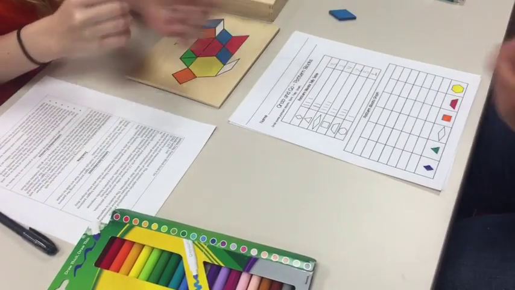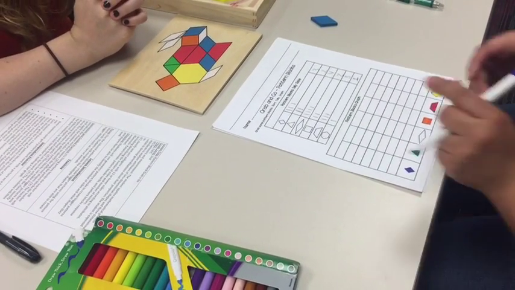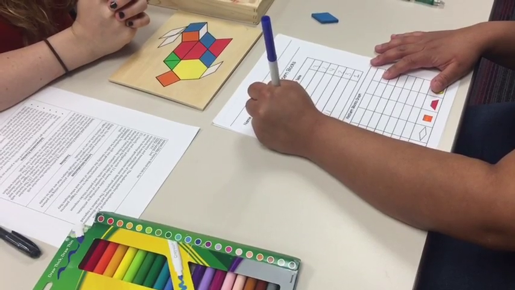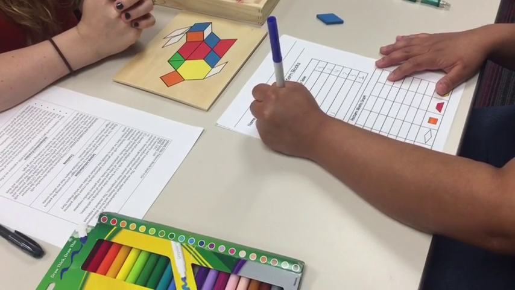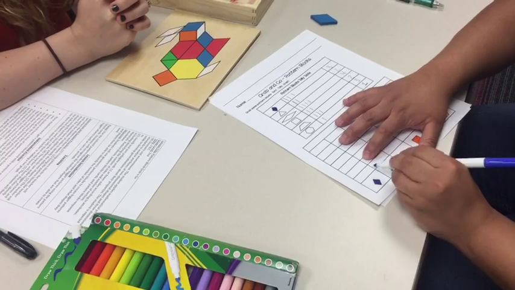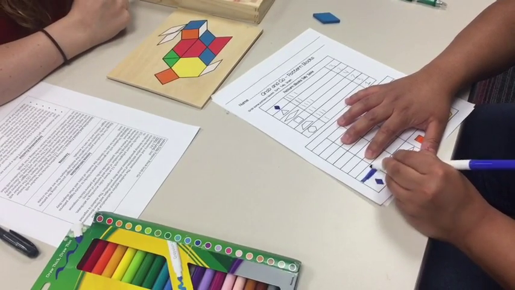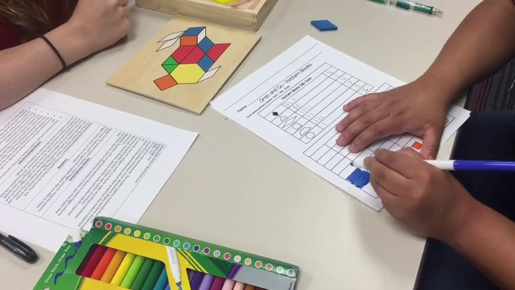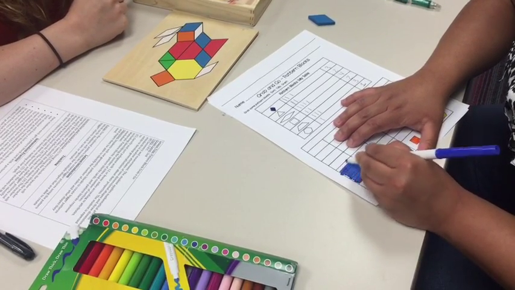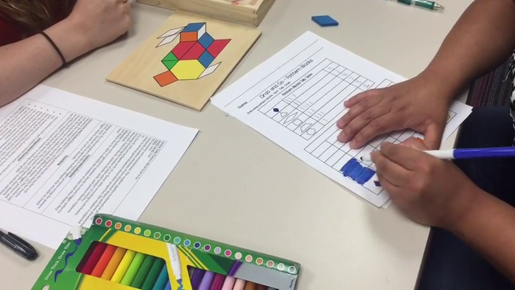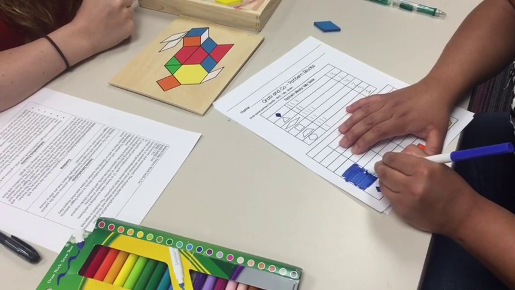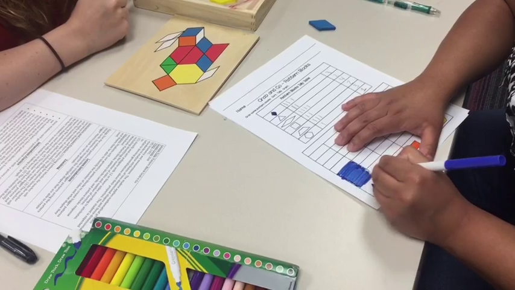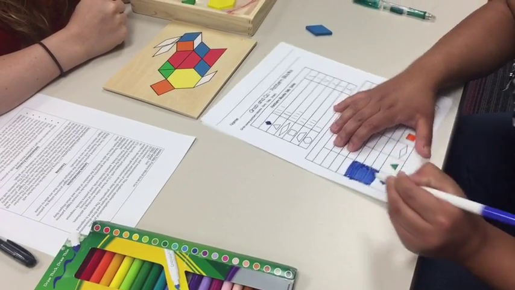And now you're going to color to make your bar graph. And I color it all? Yes. Good job.